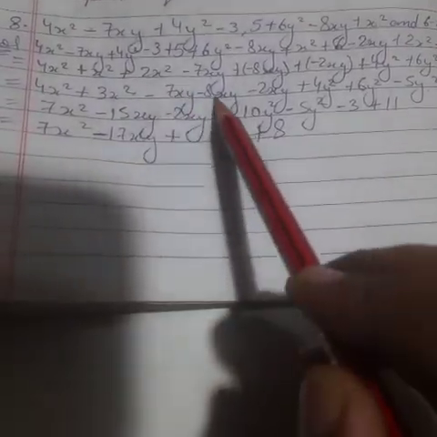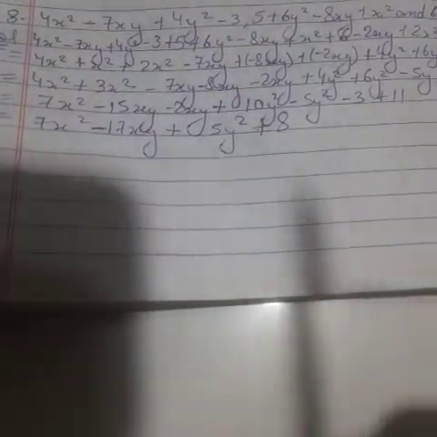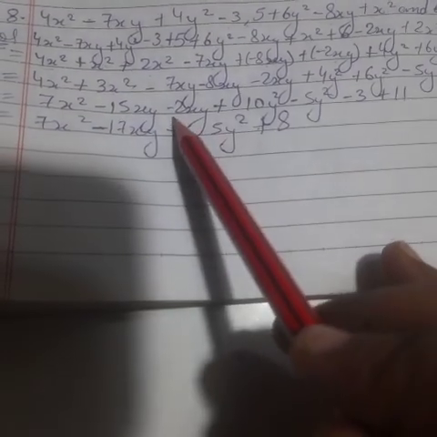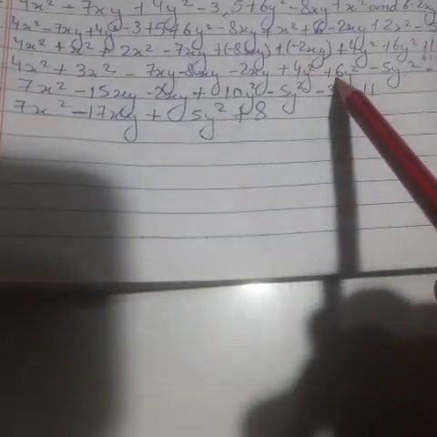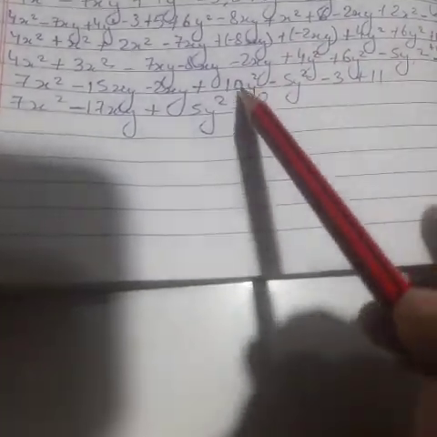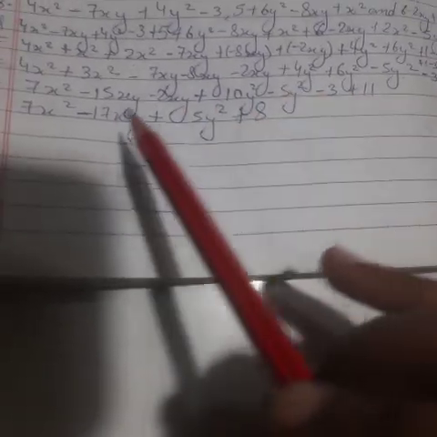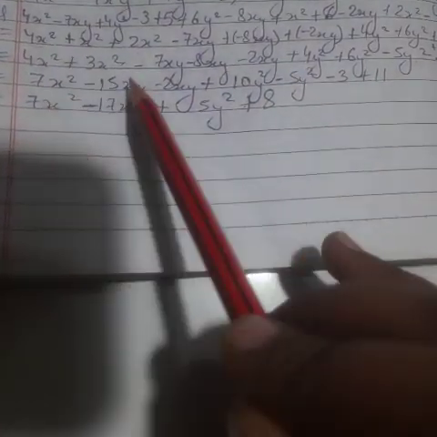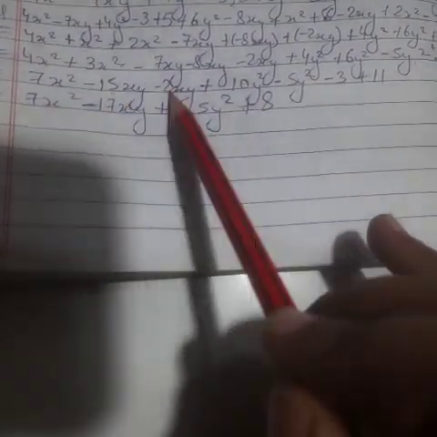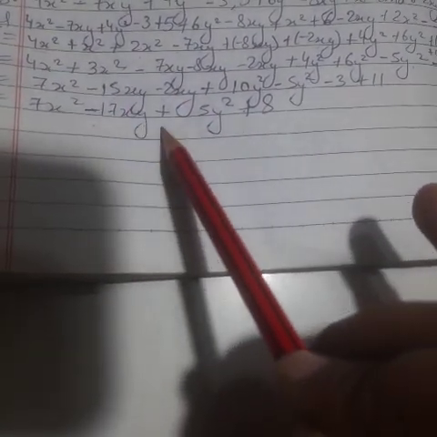Okay, so this 4 plus 3 is 7, that's why 7x square, then 7 and 8 plus 7 it's 15 minus 15xy minus 2xy plus 4 plus 6 10 plus 6y plus 10y square minus 5y square, here minus 3 and plus 5 plus 6 11, so plus 11, then 7x square as it is, minus minus plus, so 15 plus 2 minus 17xy.